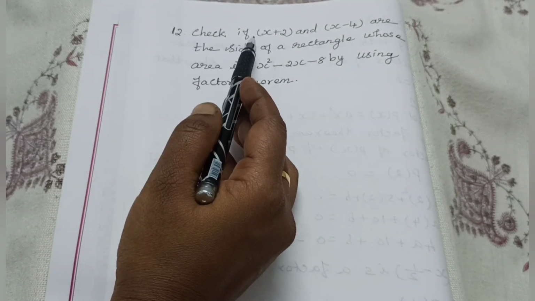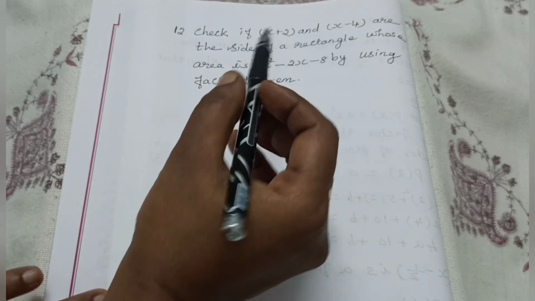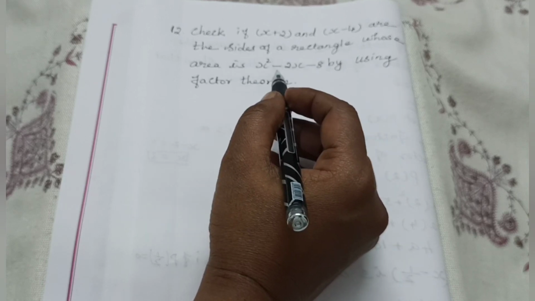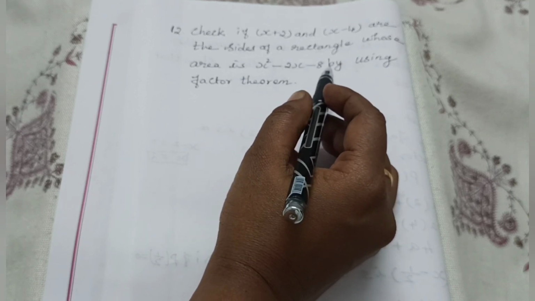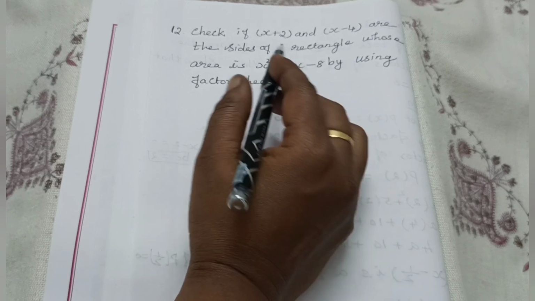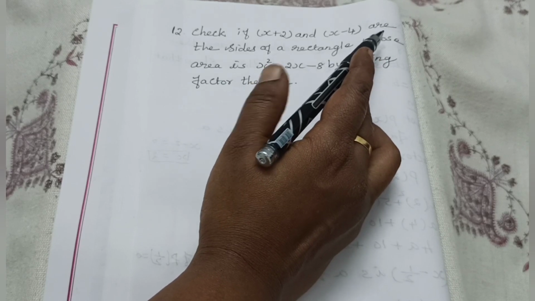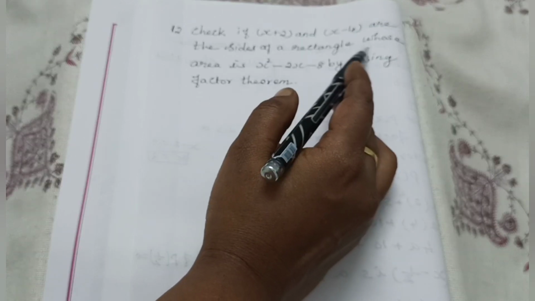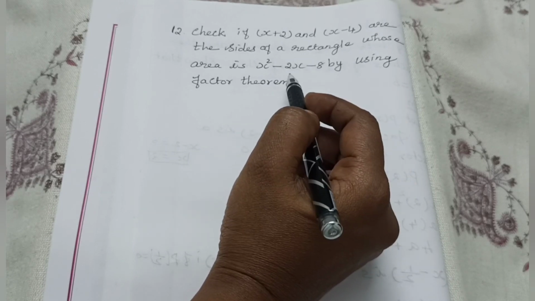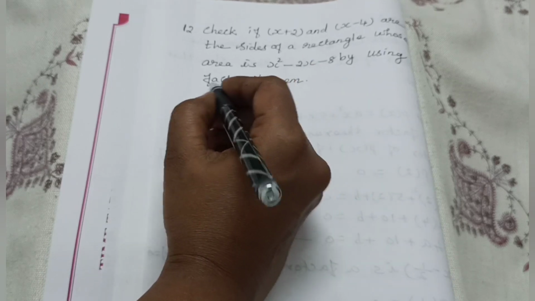Next, one more question, the 12th one. Check if x plus 2 and x minus 4 are the sides of the rectangle whose area is x square minus 2x minus 8 by using factor theorem. We have to check using which theorem? Factor theorem.